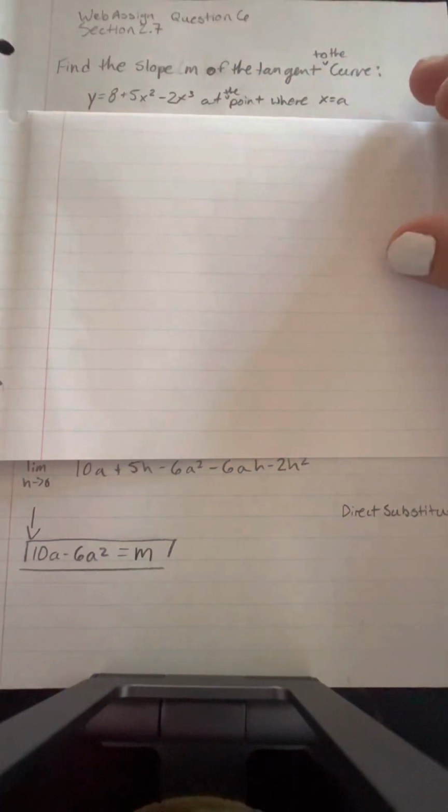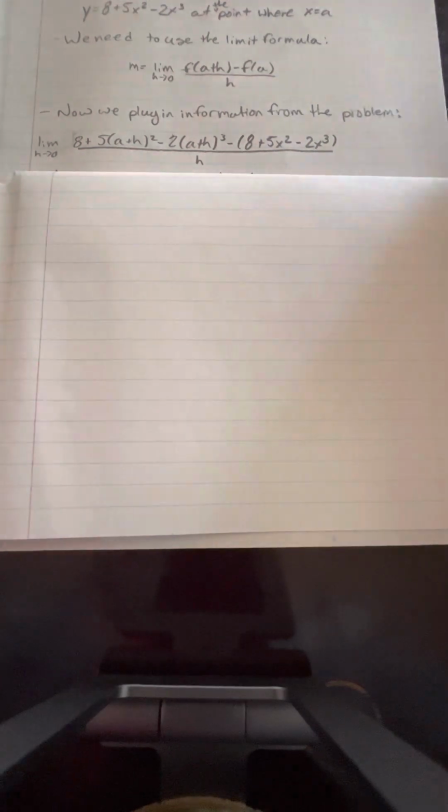So the first thing that we're going to need to know is that we're going to use the limit formula: as h approaches 0, the limit of f of a plus h minus f of a, all over h. So the first thing that we're going to do in this problem is directly input our function into our formula, and x is going to become a here.